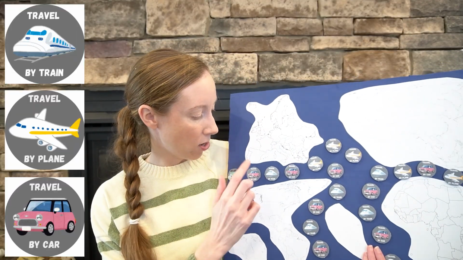So, how this game is going to work, bear with me while I explain this, is the first thing we need to do is decide how we are traveling. Are we going by car? Are we going by train or plane? And that is going to come into how quickly we get to our destination point. So each of these tokens is a different type of travel. I'll put them up here somewhere. And basically we have tokens for cars, for trains, and for planes.